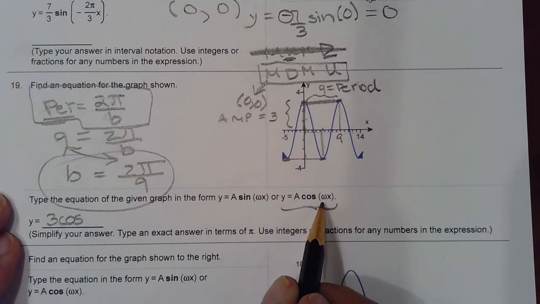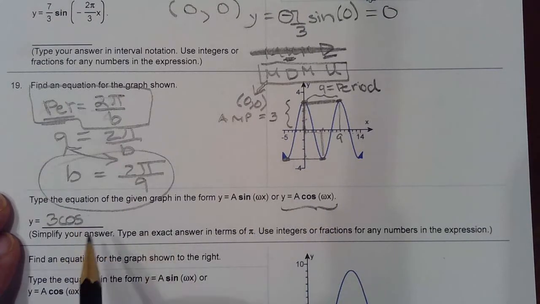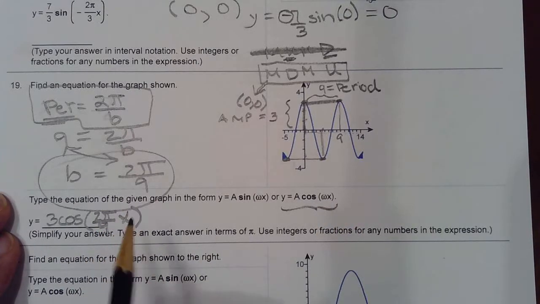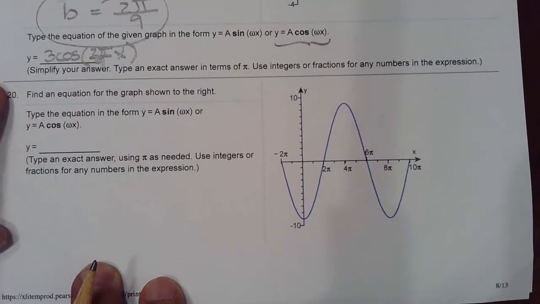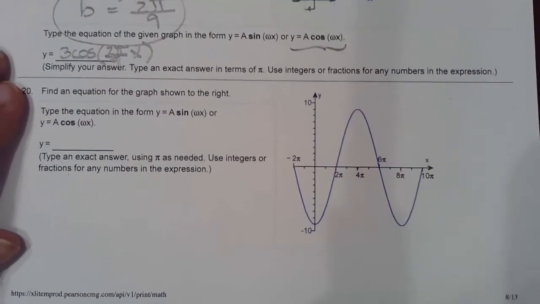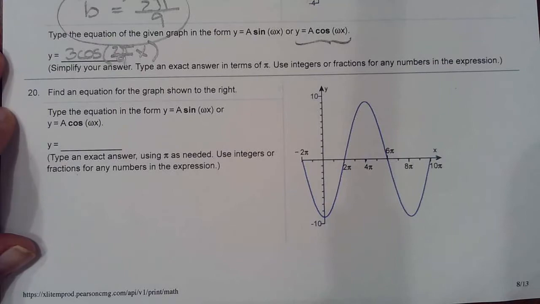So this is going to be A for amp times cosine. And then that is what they call the B. They use that symbol for the B value. Different books use different things. Okay, so just go put your little B value, which is 2 pi over 9. And then you put the x right next to it. And that's your equation.